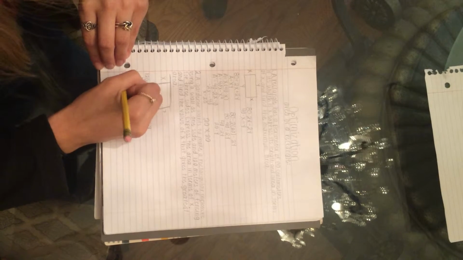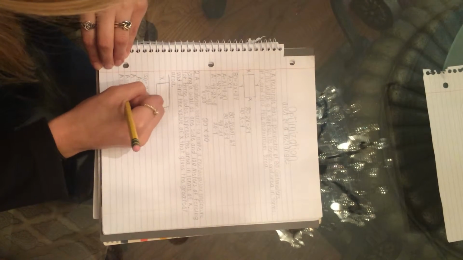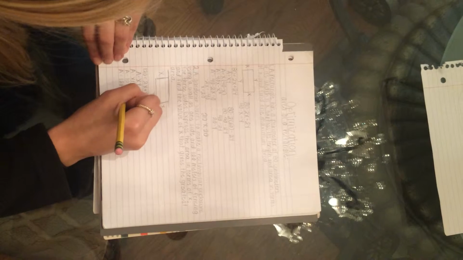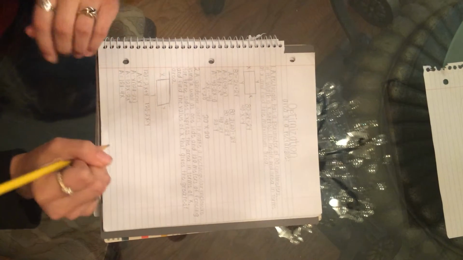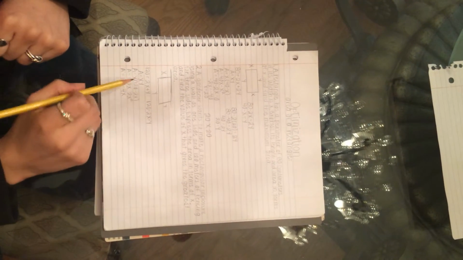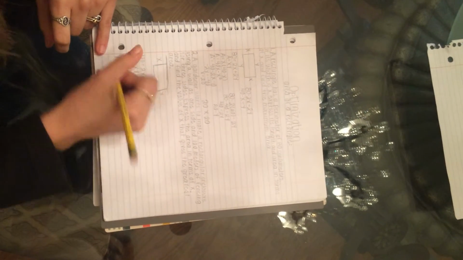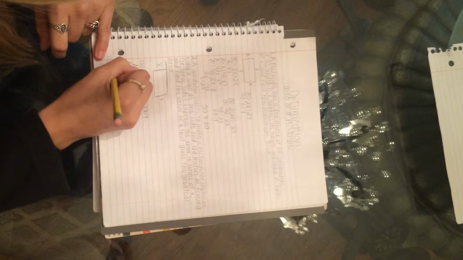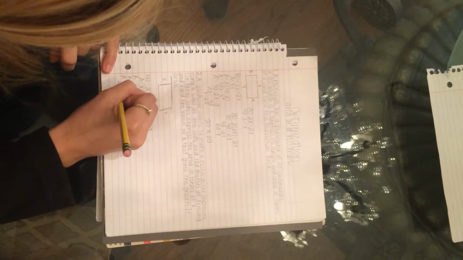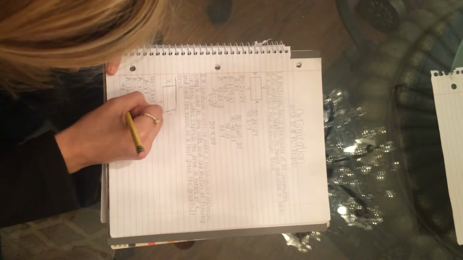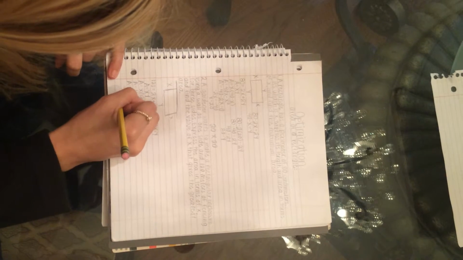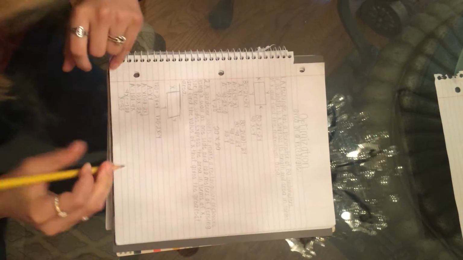And then the derivative, which is 120 minus 4x. Once we have this, we're going to set it equal to 0. So negative 4x is going to equal negative 120, so x is going to equal 30.